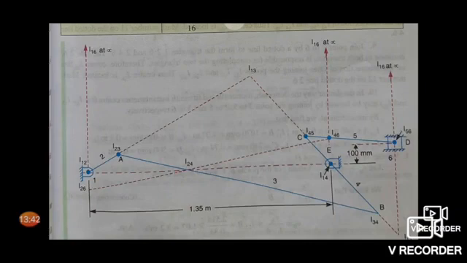Here we are discussing point 9. Here the center I26 lies on the intersection of the lines joining point I12. Here point I12 is the left corner and I16 at the right. I16 is at infinity, meaning I12 and I16 do not meet, so they will meet at infinity.